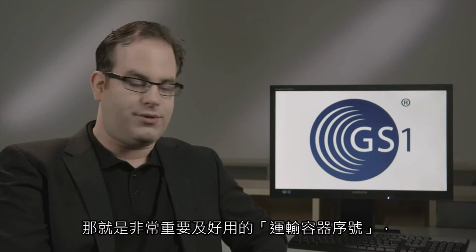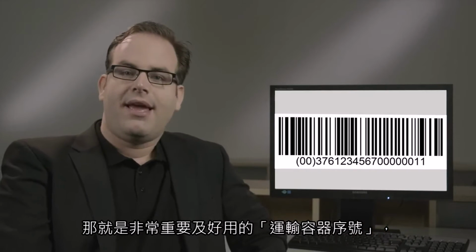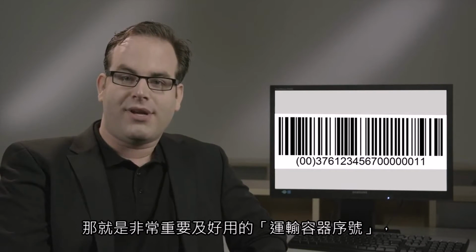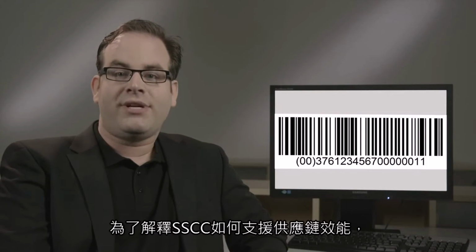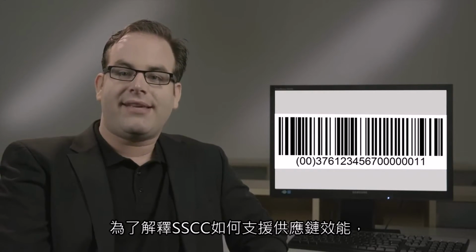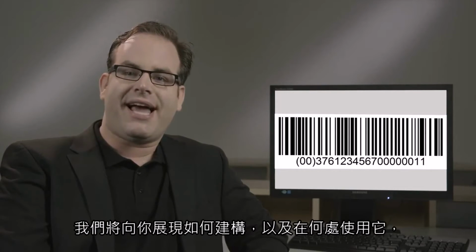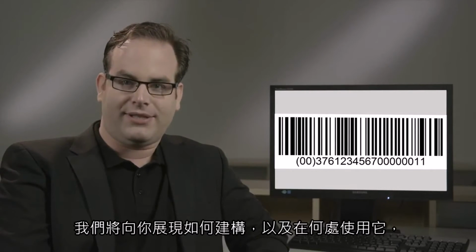To be able to transport goods through the supply chain, there is one GS1 identification key which is vital. The Serial Shipping Container Code, globally known by its acronym SSCC. To explain how the SSCC supports supply chain efficiencies, we will show you how it's constructed and where it's used.